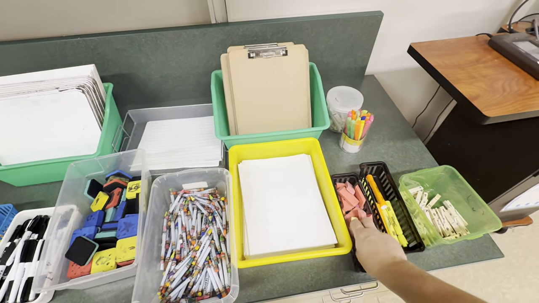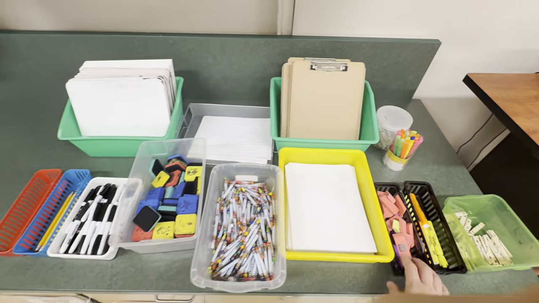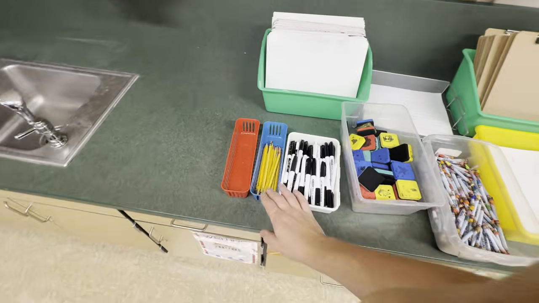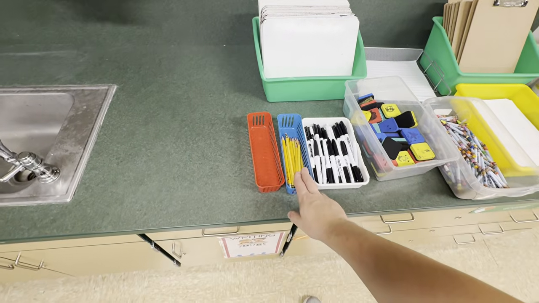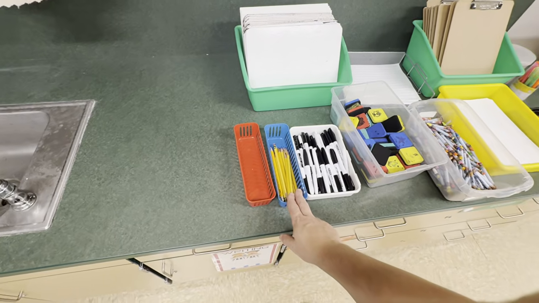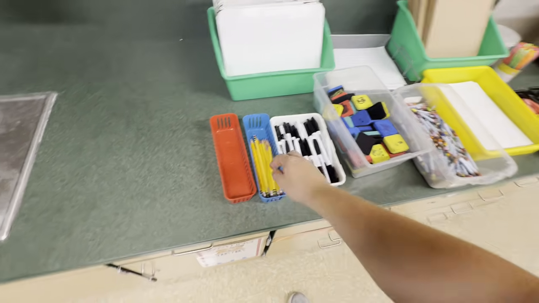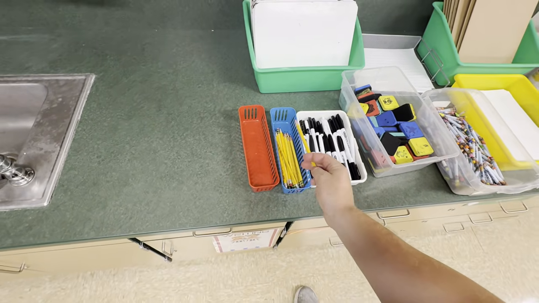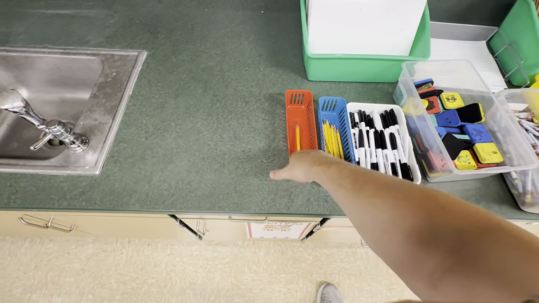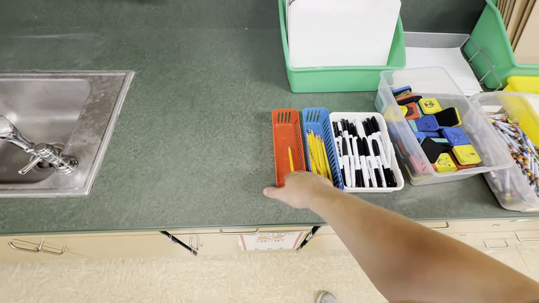There are some erasers, as well as the extra pencils for if students decide that they need a pencil, they can come grab one here if it's broken or dull, and they can put it in this basket right here.